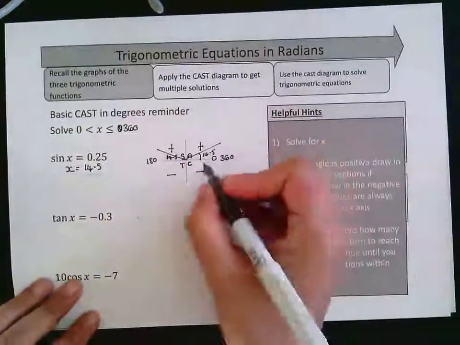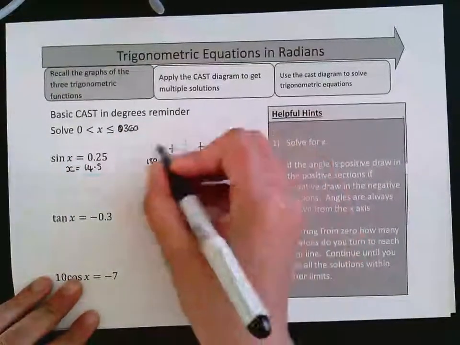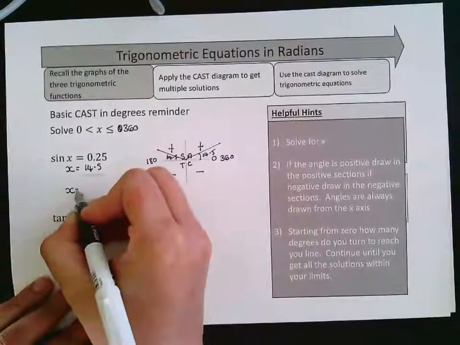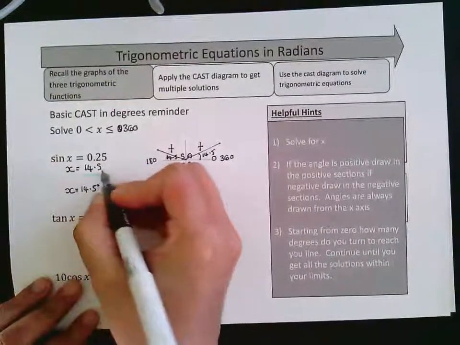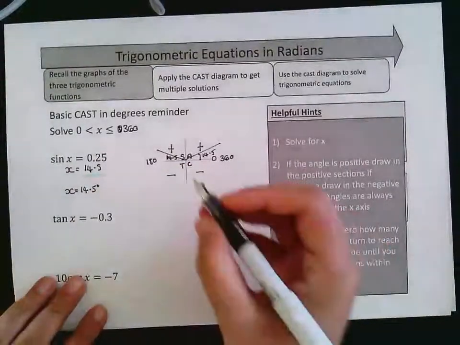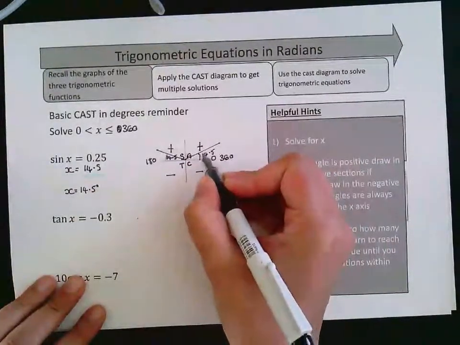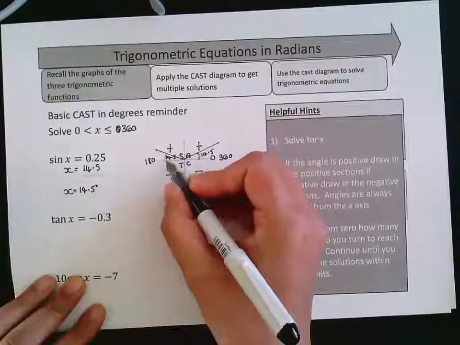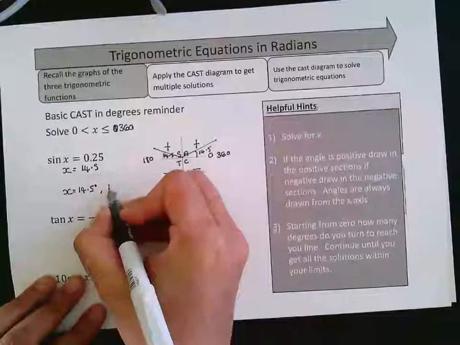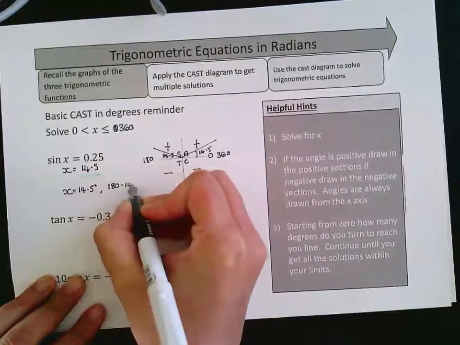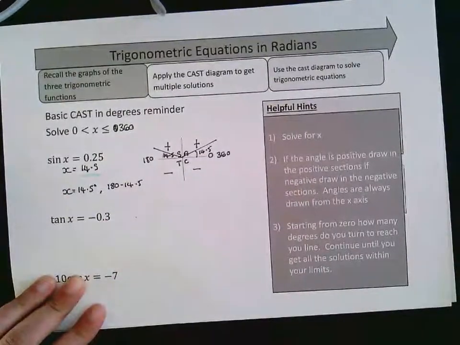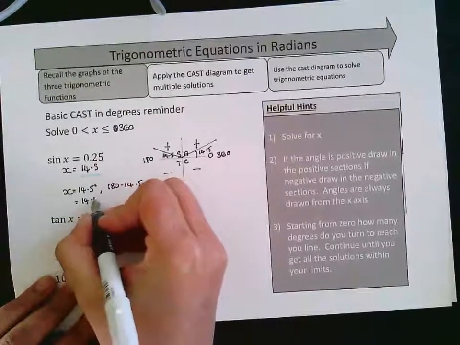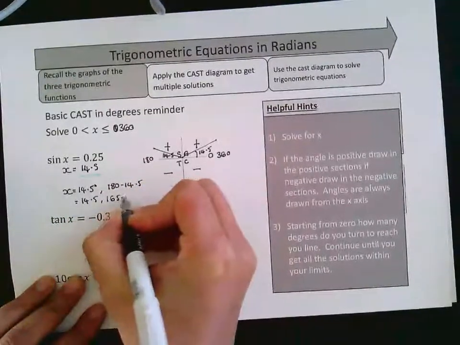So now measuring from 0, I'm going to go between 0 and 360, so I'm only going to spin once. From 0 to there, I have gone 14.5 degrees. It's always worth checking because the answer here is not always one of your final answers. And then again from 0, how far have I turned when I get to here? If I turn all the way to there, it's 180, but I need to go back 14.5 degrees. So my second solution is 180 minus 14.5. So my 2 solutions are 14.5 and 165.5 degrees.